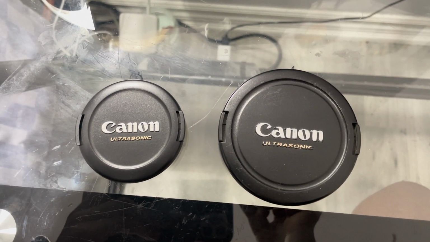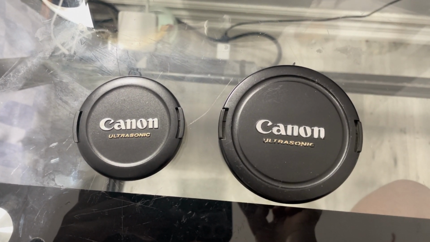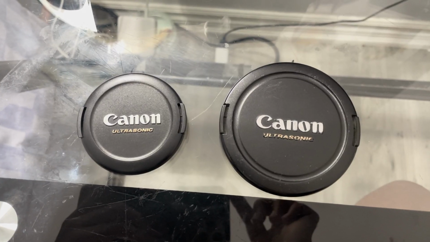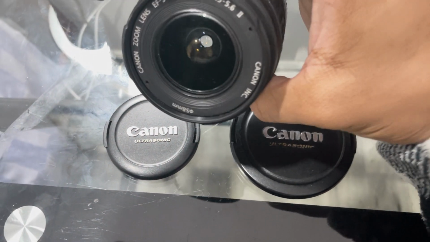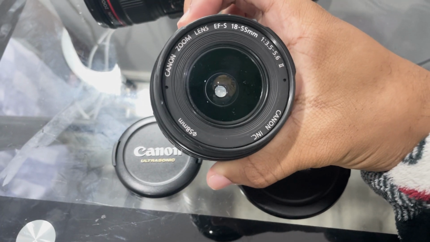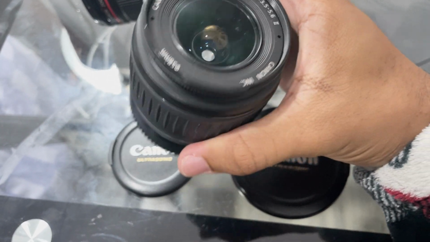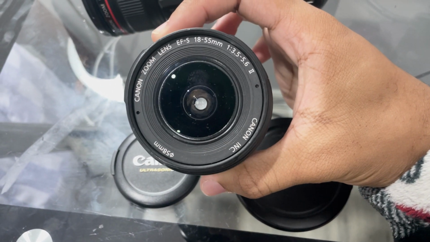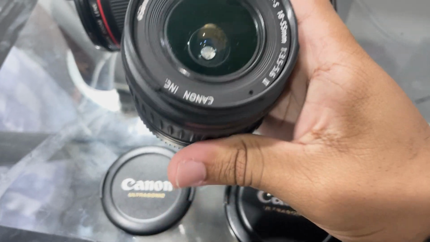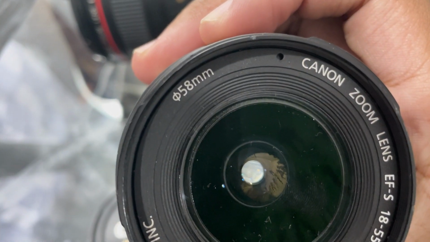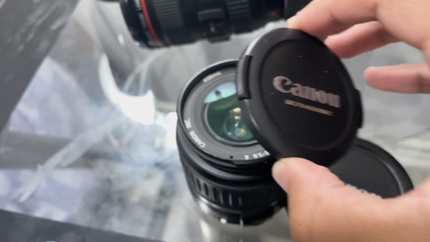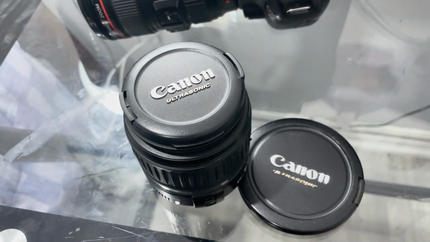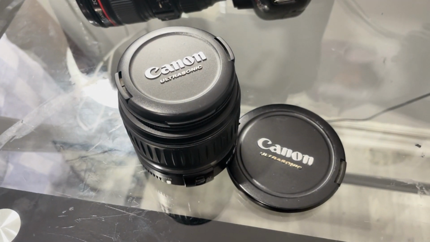One last thing I should mention is it has a filter thread size of 58 millimeters, which is honestly great and is the average, compared to lenses like the 18 to 55 that I have and the 55 to 250, which also have a 58 millimeter filter thread. So you could save on having to buy different filters, instead of, what I have, the EF 24 to 105 with its 77 millimeter thread, meaning I have to buy a bunch of new stuff.